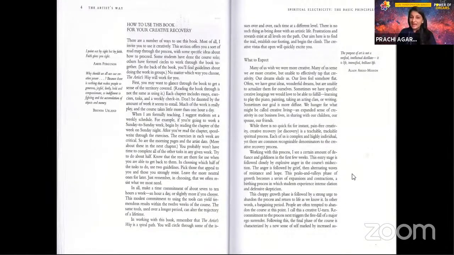This book is absolutely deep and very, very beautiful. How you take out time for it, let the course unfold. If you're meant to, you'll do it. If not, don't judge yourself too much. Julia Cameron's mission says, the purpose of art is not a rarefied intellectual distillate. It is life intensified, brilliant life.